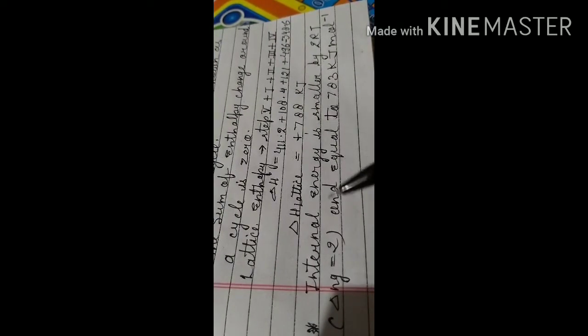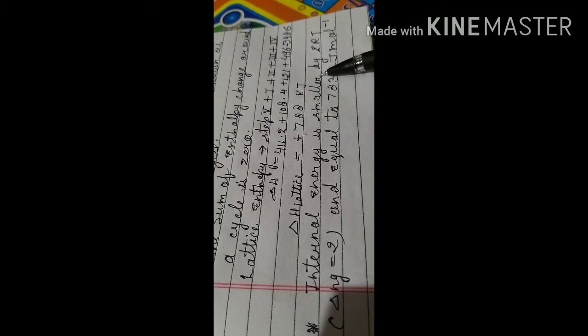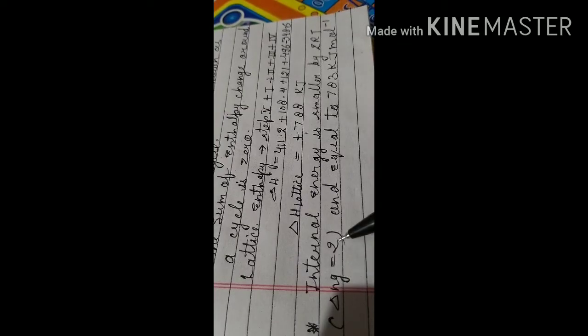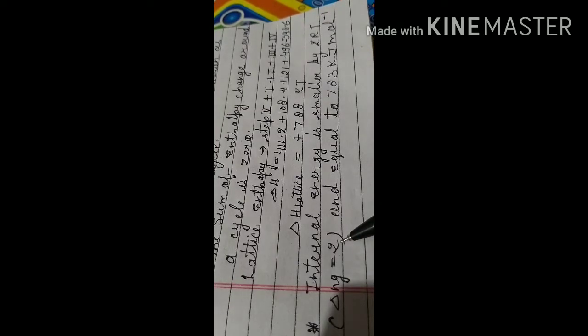The lattice enthalpy after addition comes to positive 788 kilojoule. The internal energy is smaller by 2 RT. If we take delta Ng, the number of moles of gases, as 2, it is equal to near about 783 kilojoule per mole if we solve it.